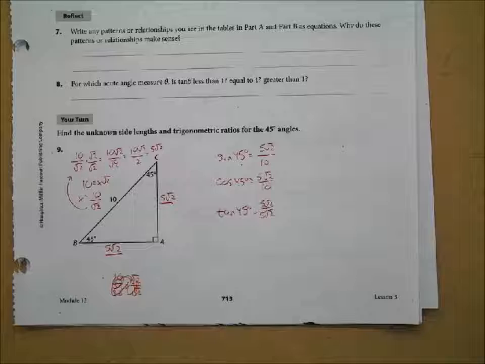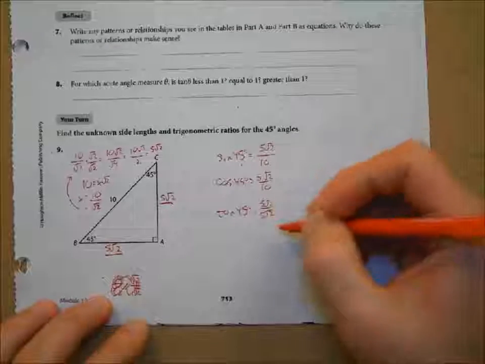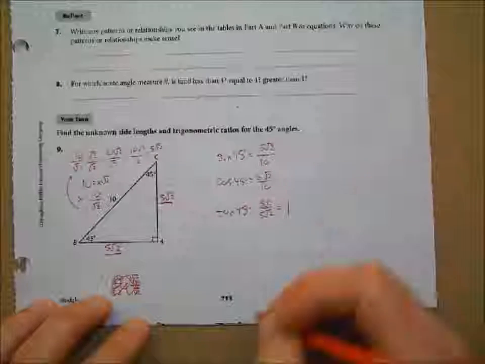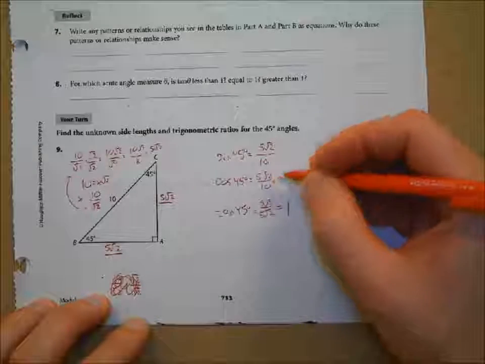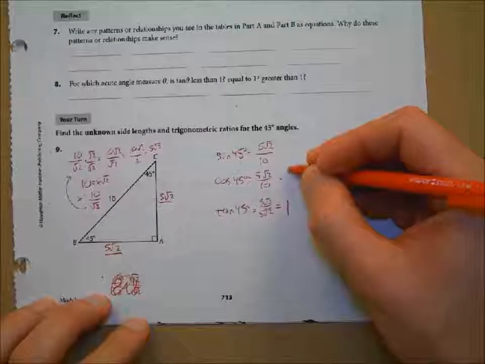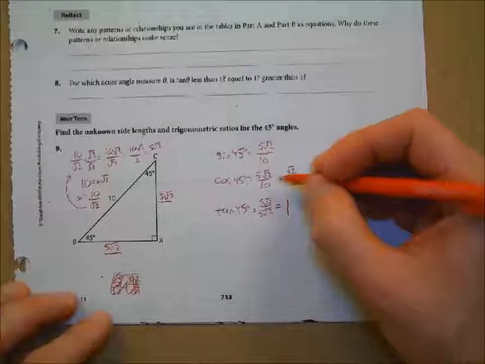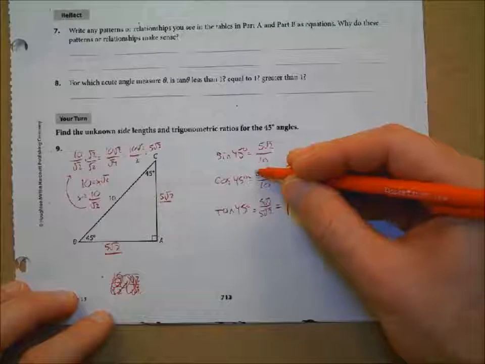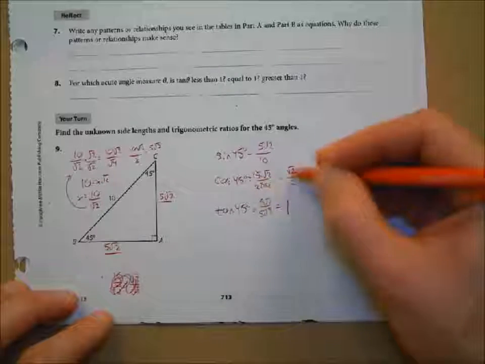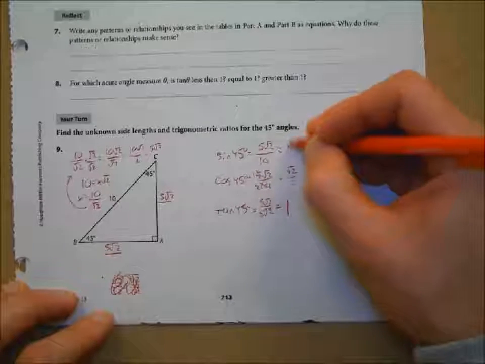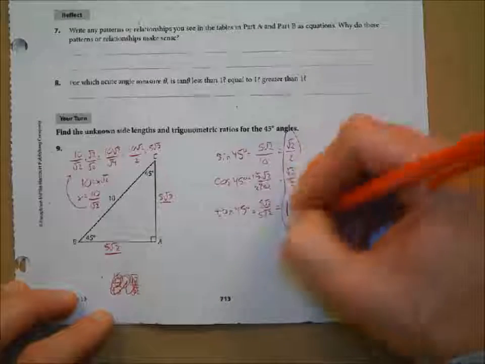What will 5 root 2 over 5 root 2 simplify to be? 1. What does 5 root 2 over 10 simplify to be? 0.7 something, which is precisely root 2 over 2, because the 5 and the 10 simplify. That cancels out to a 1, that cancels out to a 2. So it's 1 root 2 over 2, or just root 2 over 2. Same thing here, root 2 over 2. Where have we seen these before?